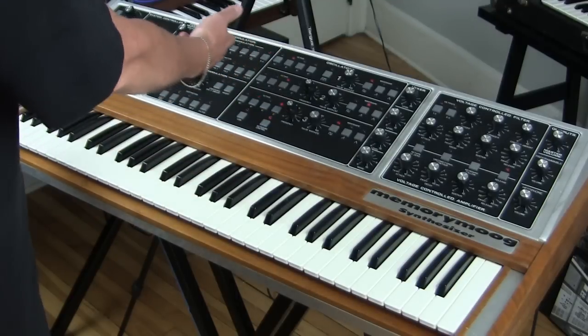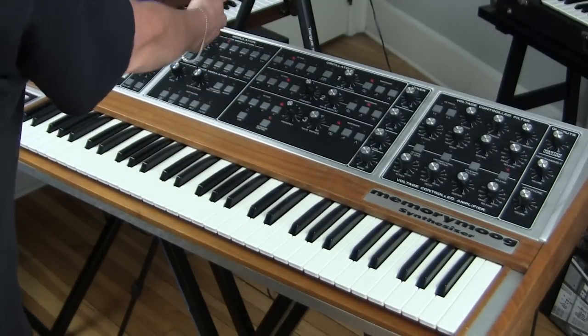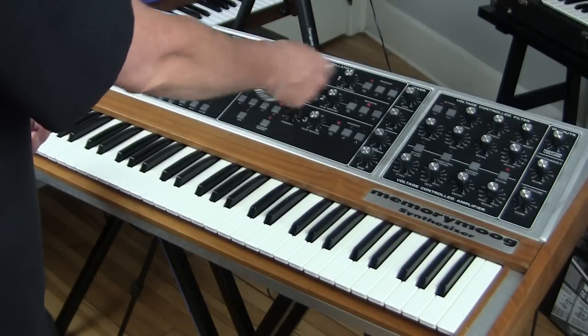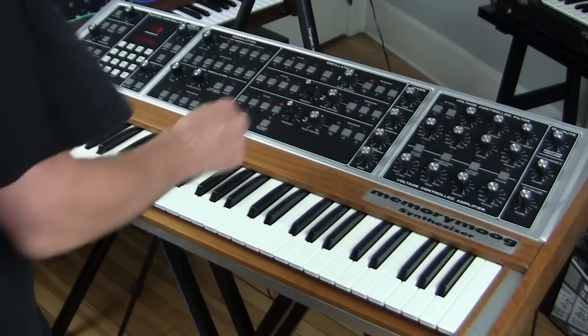I'm basically just using the LFO triangle wave to modulate the pulse width of the square wave on oscillator 1.